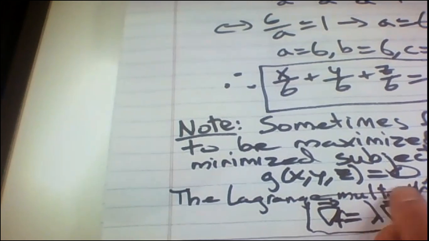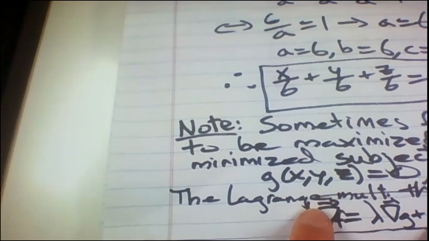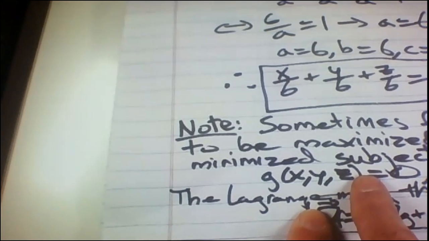Where G and H are the left sides of the constraint equations. And now what you have, you call lambda and mu, these are both Greek letters, the Lagrange multipliers. And what you get is 5 equations and 5 unknowns. 3 of them from equating these vectors that have 3 components, and then 2 constraints, G equals 0 and H equals 0. 5 equations and 5 unknowns.